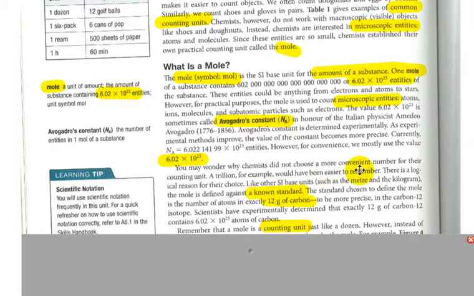Now, why did they not choose a more convenient number? If you take a look here, it's based on something. It's based on a known standard, and that standard is based on 12 grams of carbon. So if you had exactly 12 grams of carbon, that would be considered to be 6.02 times 10 to the 23rd. You would need that many carbon atoms thrown on a balance to have it measure 12 grams.